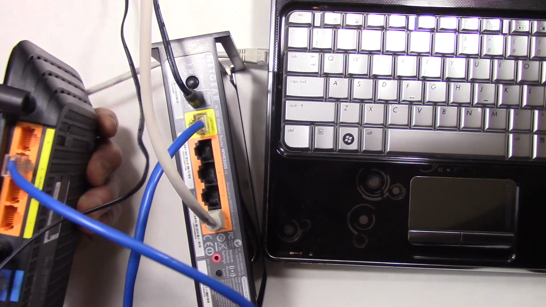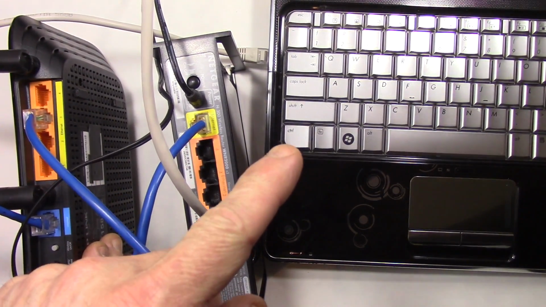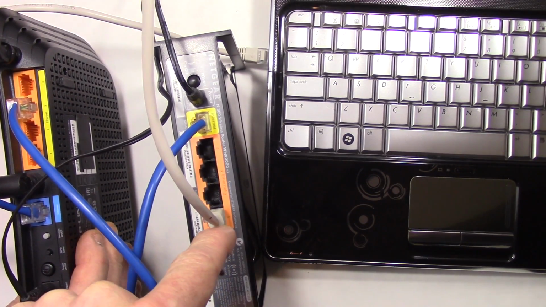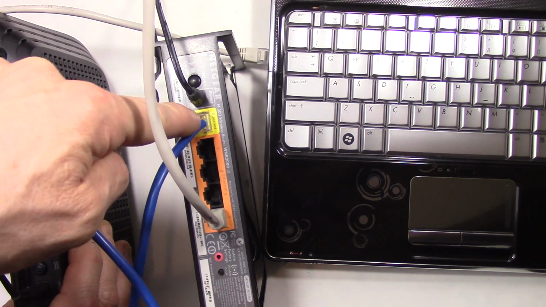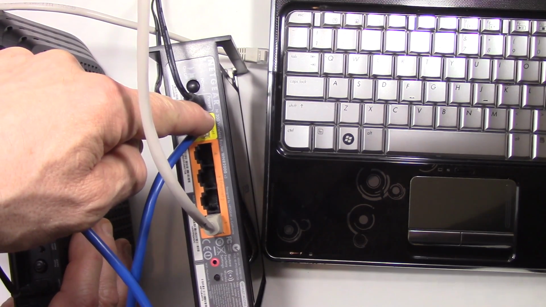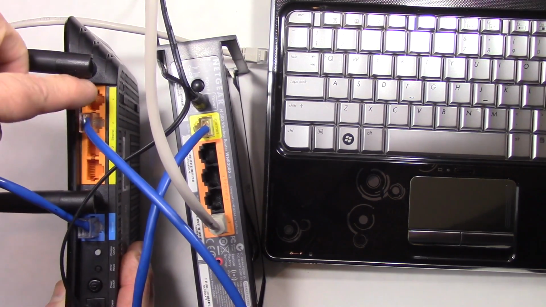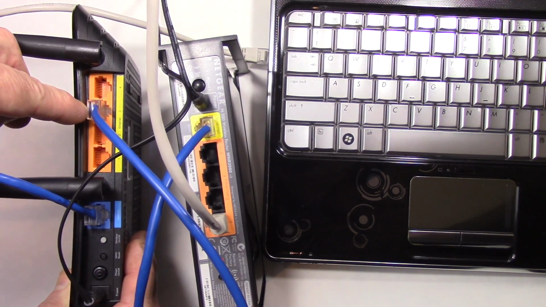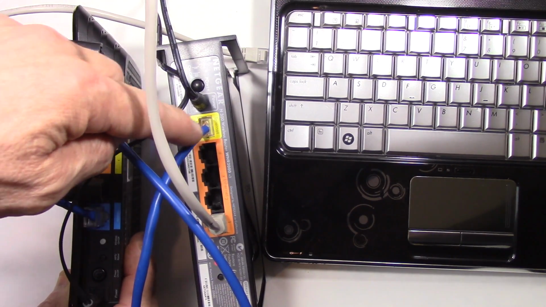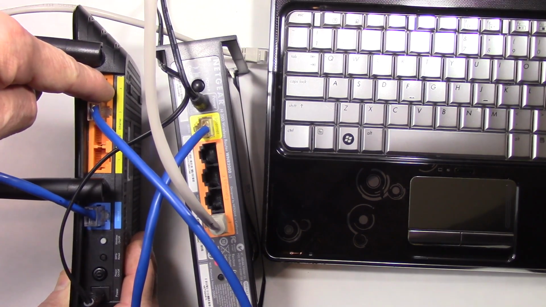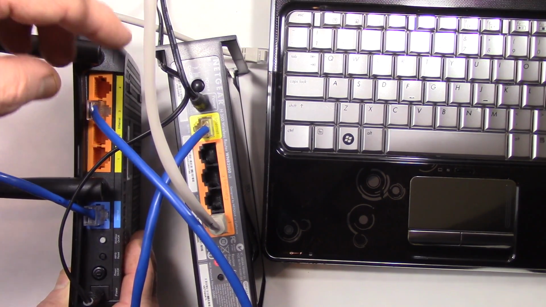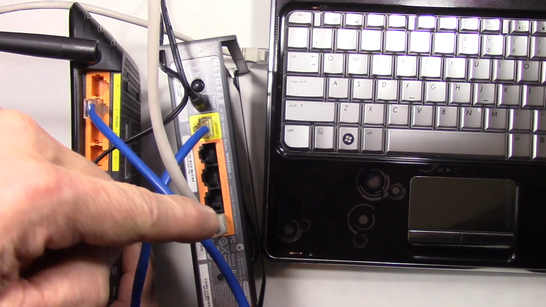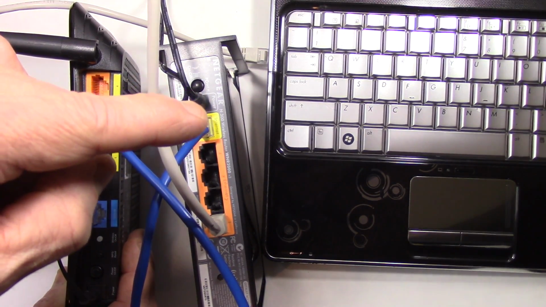So we've got a cable coming from the laptop to the LAN ports on the dedicated VPN router, the Netgear router, and from the WAN port or internet port on the Netgear router to the LAN port, one of the orange Ethernet ports on the primary router, okay? So from internet to LAN, that's what we have. And now this router should be able to connect to the internet and on VPN if it's configured correctly, and I'll show you that next.